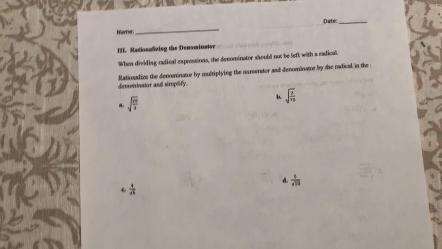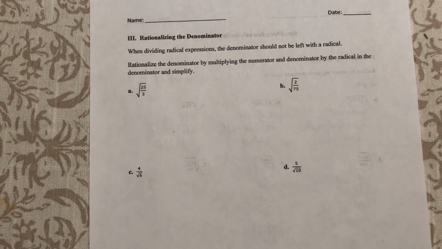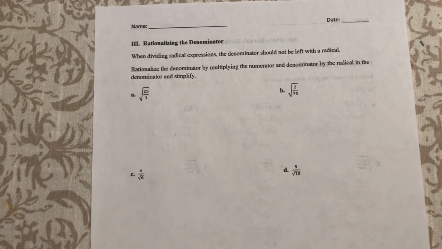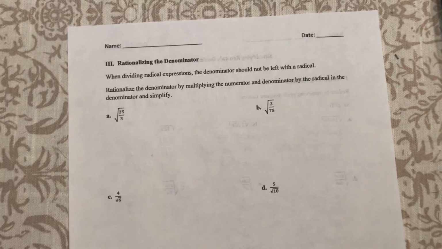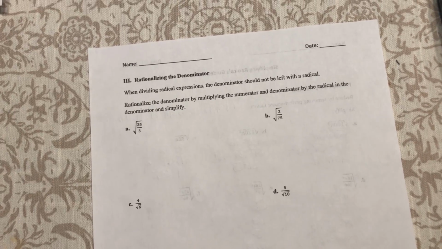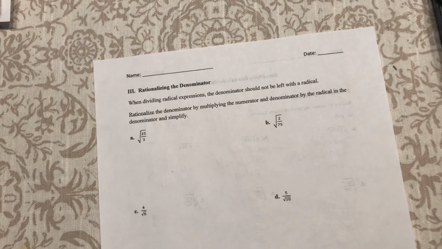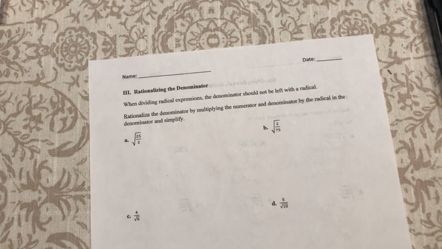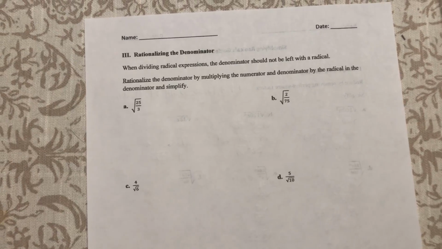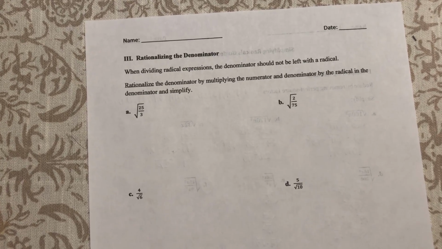Okay, the last thing that we're going to do is rationalize the denominator. So when dividing radical expressions, the denominator should not be left with a radical. It's a rule in math. Rationalize the denominator by multiplying the numerator and denominator by the radical in the denominator and simplify. That's a lot of words, so I'm just going to show you what it is that you need to do.